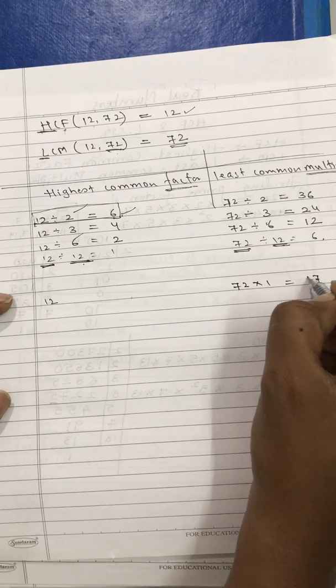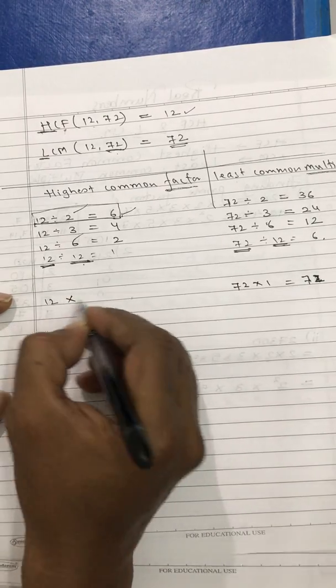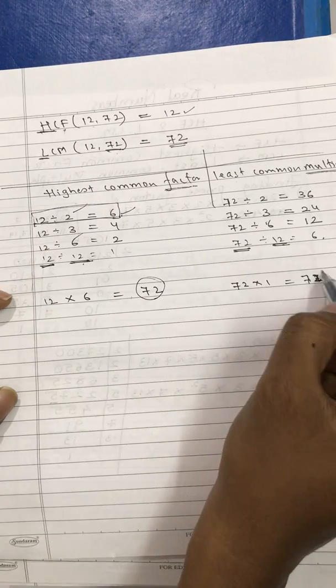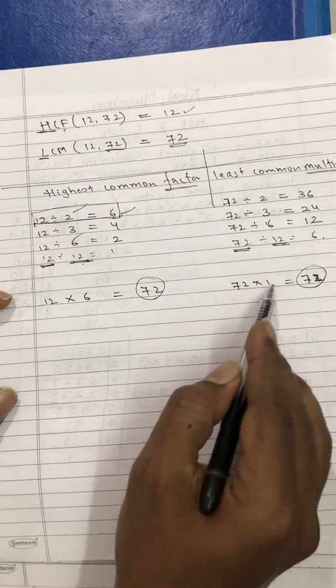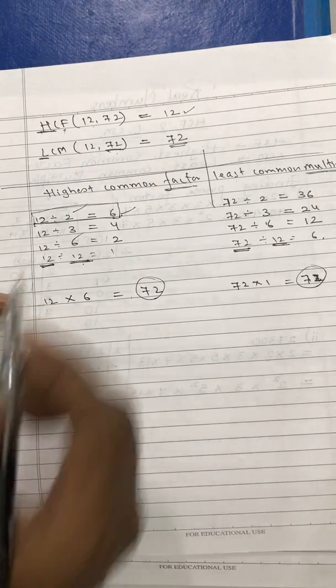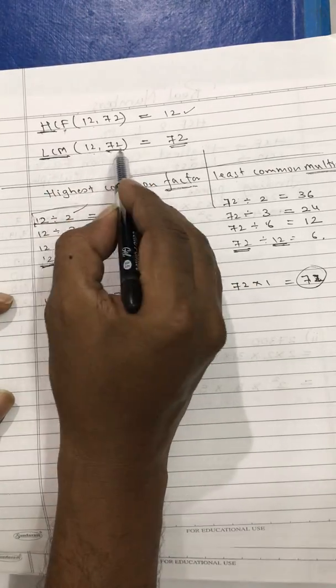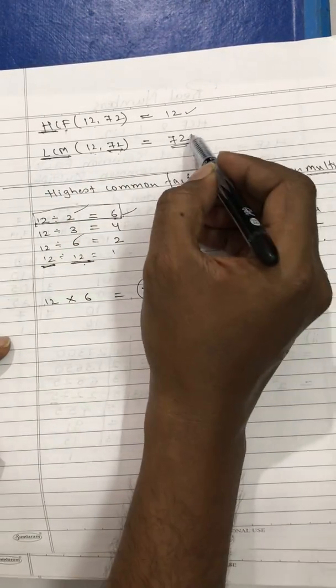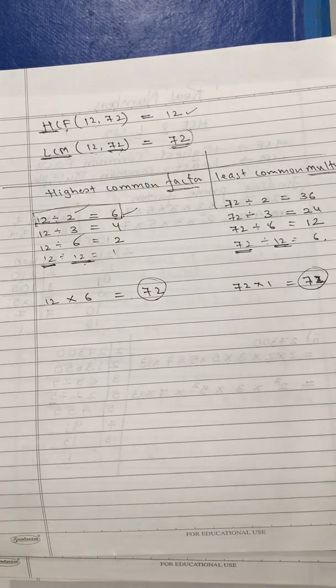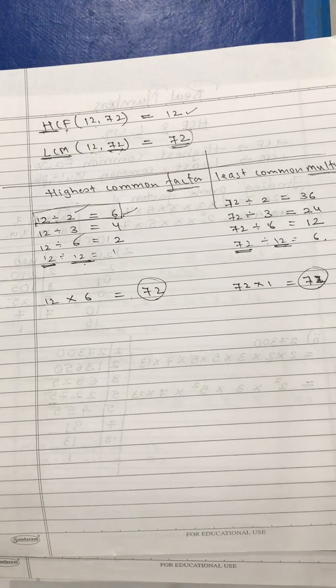72 ones are 72. At the same time, 12 sixes are 72. So 72 is the number where both will multiply and have a common multiple. So a common multiple is the number where both the numbers will multiply with some number and reach that one number. So 72 is that number where both of them will multiply with some other numbers. The table of 12 will be written, the table of 72 will be written, and one multiple will be there which will be coming first time in the table of both.